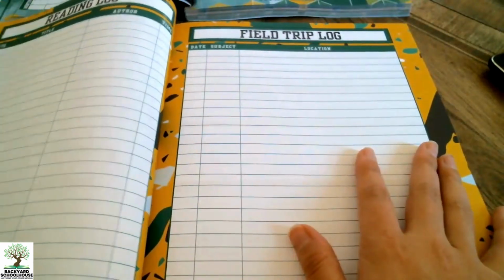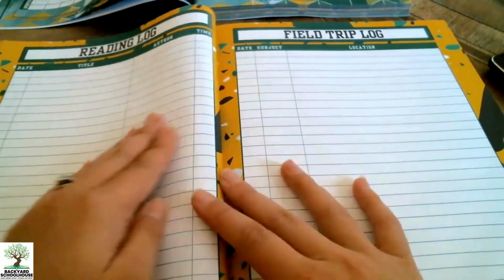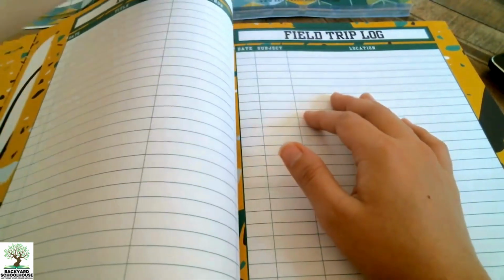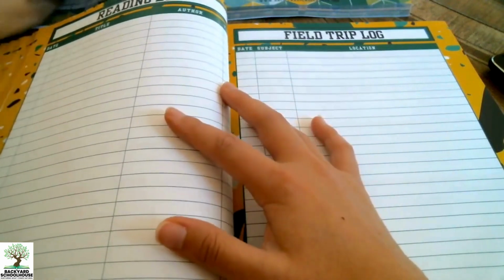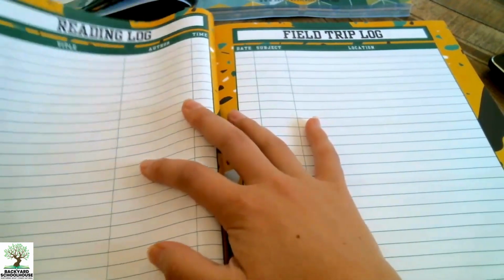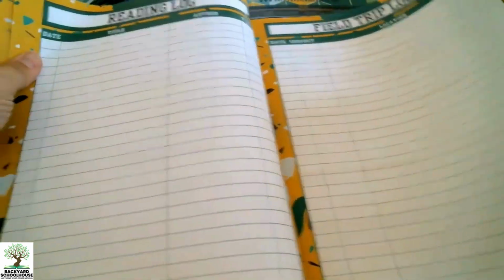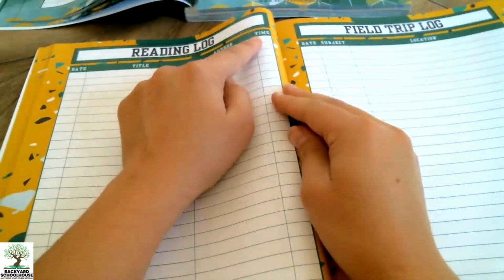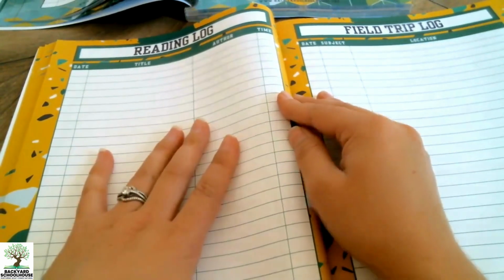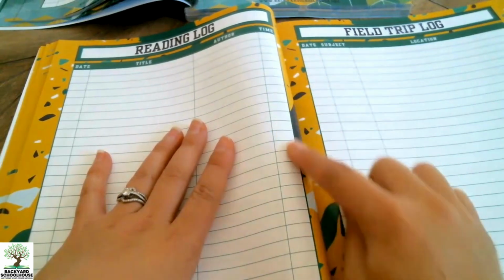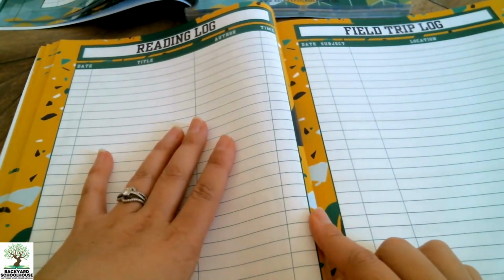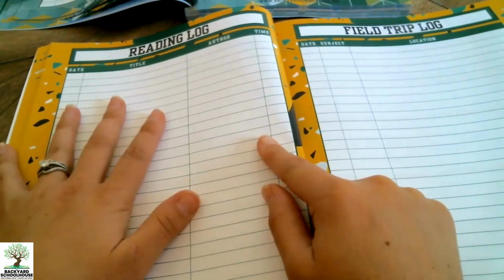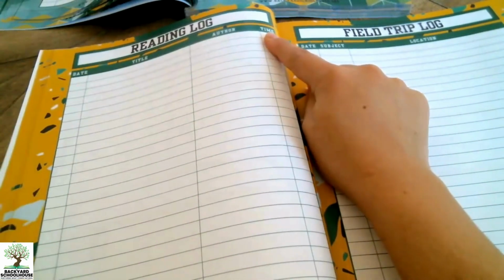So then as you turn the page, you will see a reading log and a field trip log. You get to keep track of whatever they read throughout the year. There's a column. Let me just scoot this over so you could see it better. You've got date, title, author, and then some students like to keep track of the times that they read. If they have to do like 20-minute silent reading, you can keep track of the amount of time that you spent reading here. Both planners have the same reading log, big and little. They can keep track of their time.